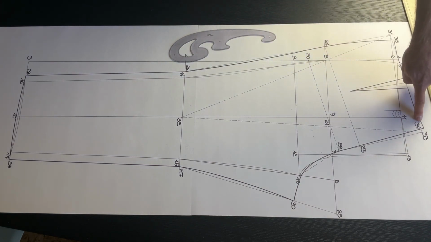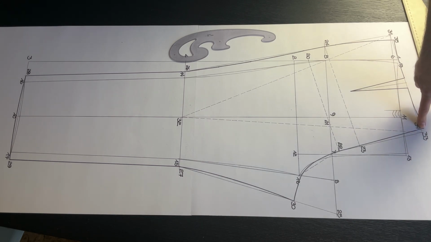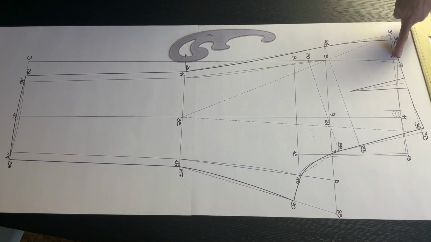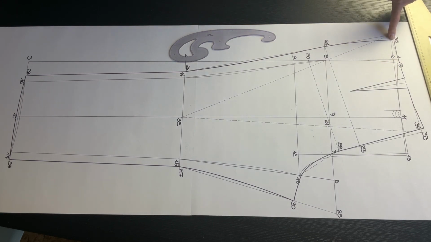From 34 at the waistline, measure a quarter of your waist width plus a quarter of a centimeter in addition, plus 2 to 3 centimeter dart. Measure this towards 31.